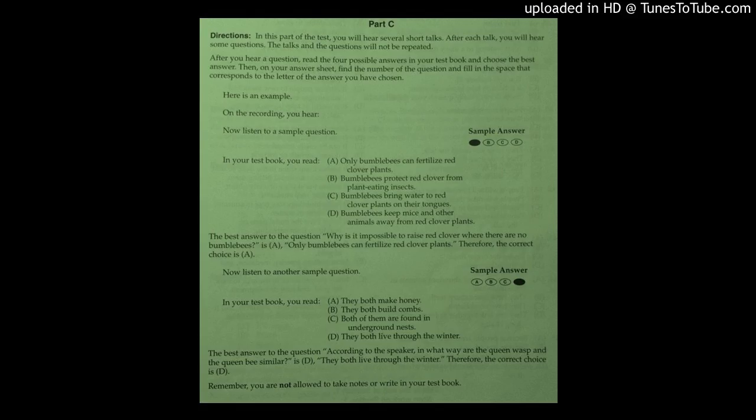As the directions for Part C are being read. Remember, you should not read ahead or turn the pages while the directions for this part are being read.